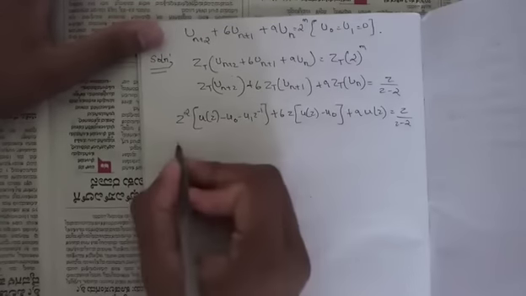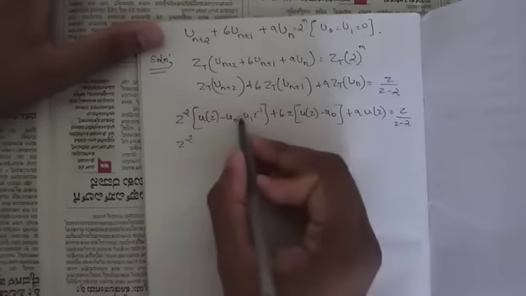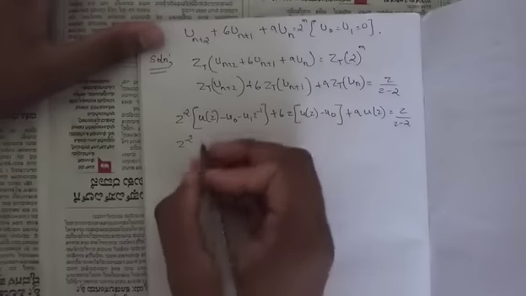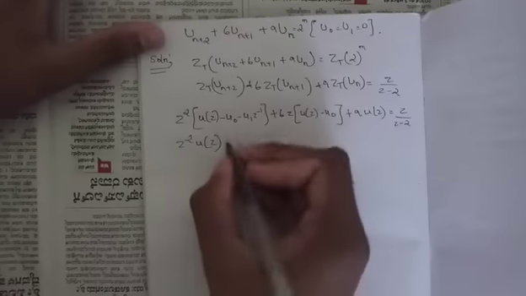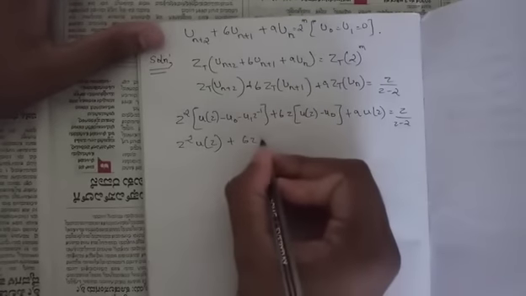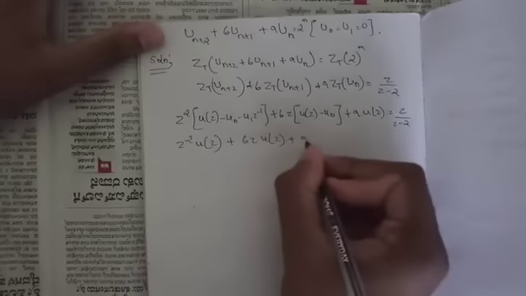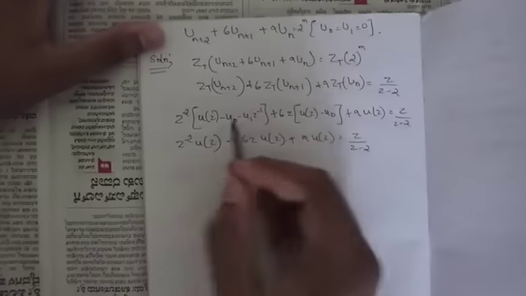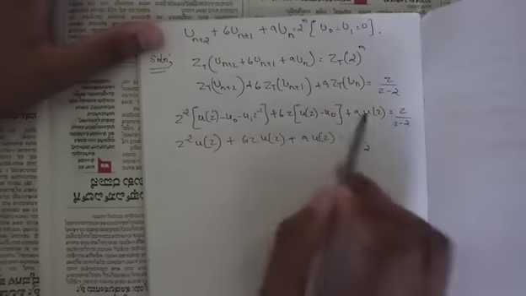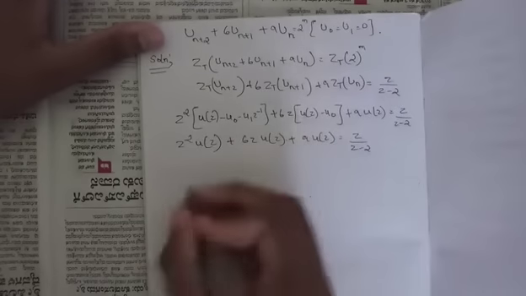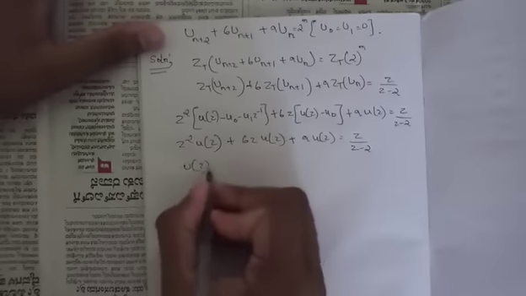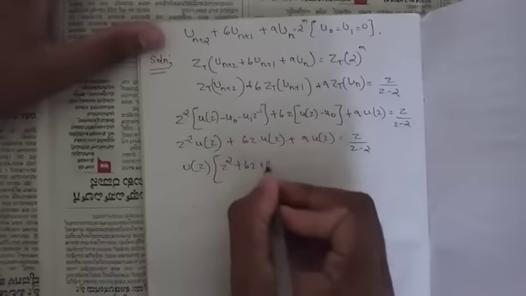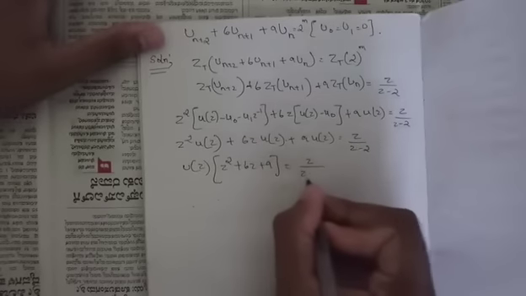Okay, so now we can directly skip the U naught and U1 terms since they are 0, right? So we can directly write it as Z square into U of Z plus 6Z into U of Z plus 9 into U of Z equal to Z by Z minus 2. Since both are 0, I have just neglected the terms, that's it. Okay, so now bring U of Z to one side and write the remaining terms, Z square plus 6Z plus 9, equal to Z by Z minus 2.